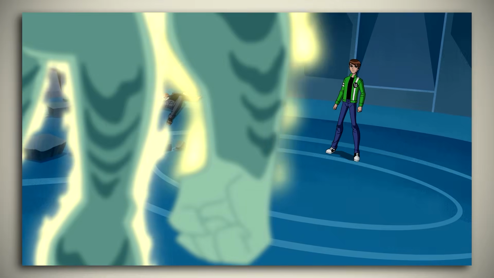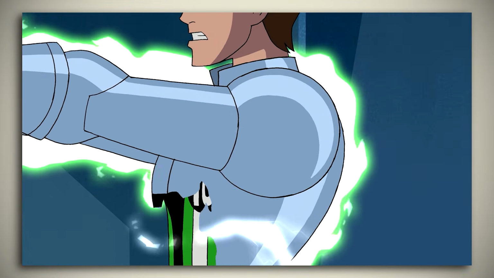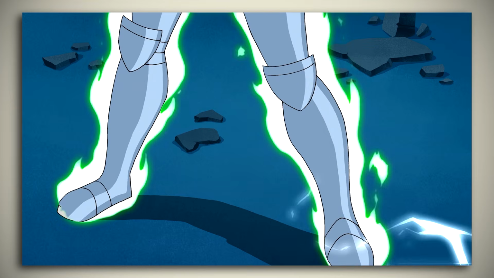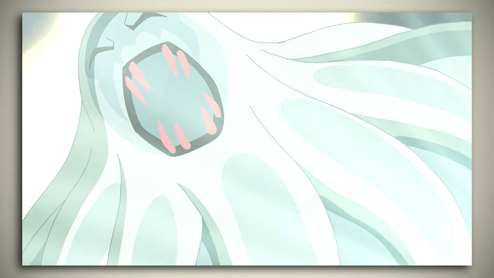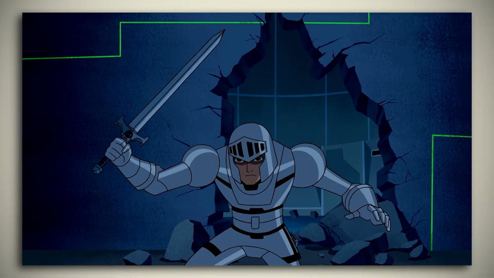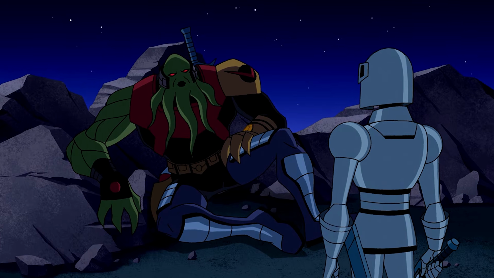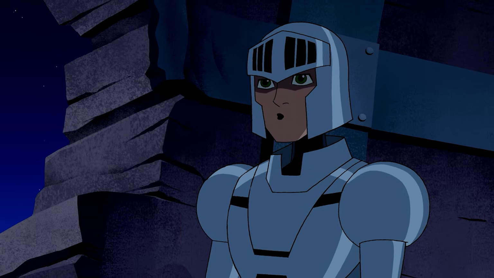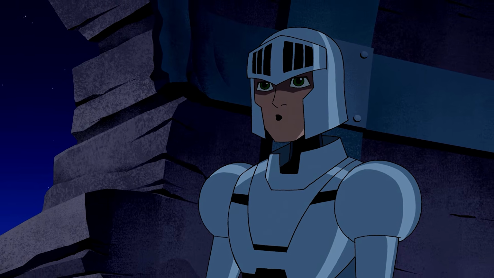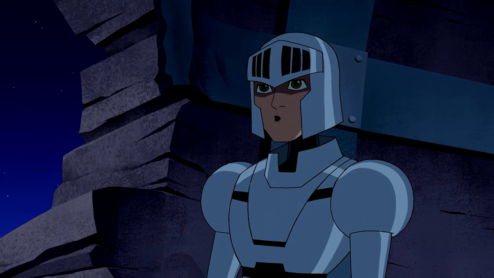Ben fights Vilgax, but not by using the Ultimatrix. Instead, he's using the sword George left behind. In the end, Ben manages to absorb all of Dagon's power from Vilgax, and Vilgax urges him to use this power to eradicate all evil from the world. With such tremendous power at his disposal, Ben really considers Vilgax's advice.